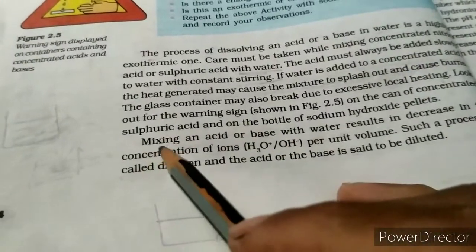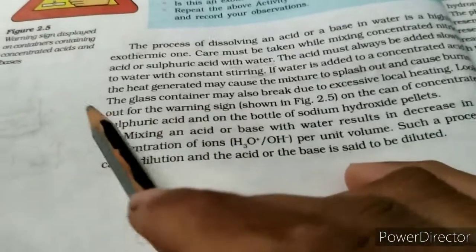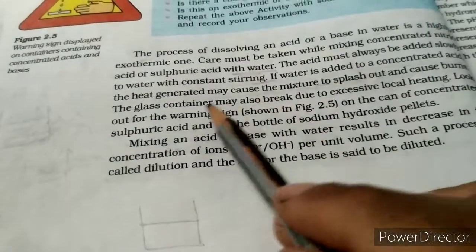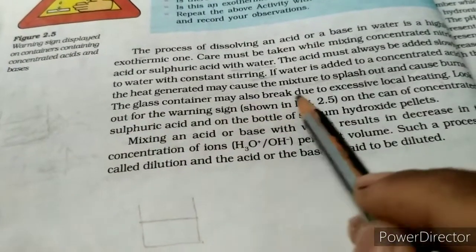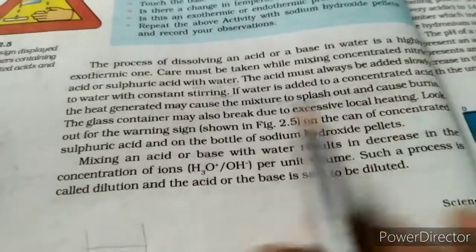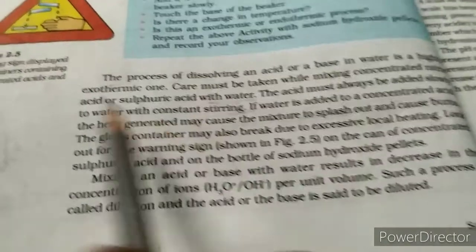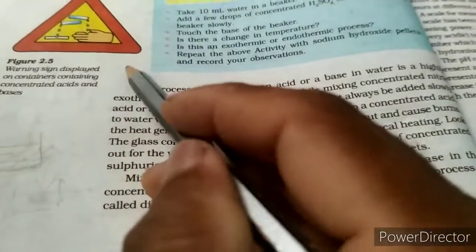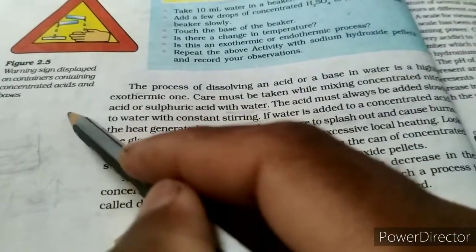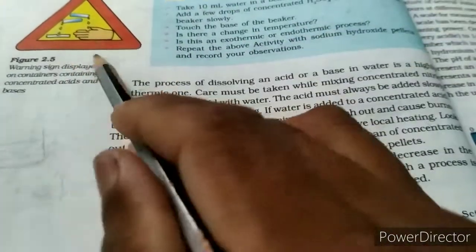So what is happening when we add acid to water? It is also written here, the glass container may also break out. Yes, we have read it. Look out for the warning sign in Figure 2.5. This sign is actually labeled on the bottles of sodium hydroxide as well as sulfuric acid and hydrochloric acid. Wherever there is concentrated acid, this label should be given. That is the caution label.